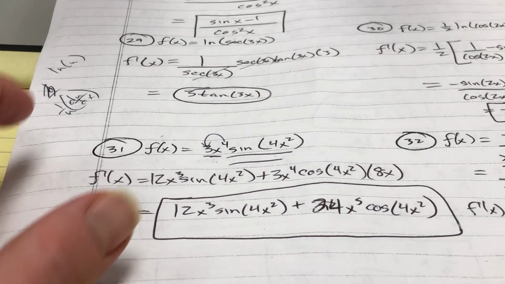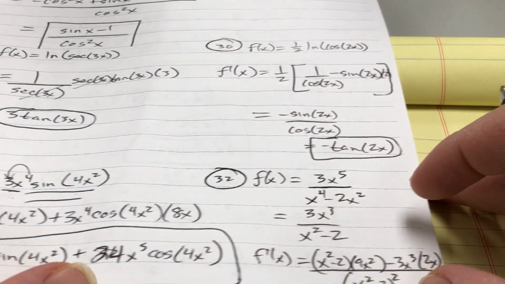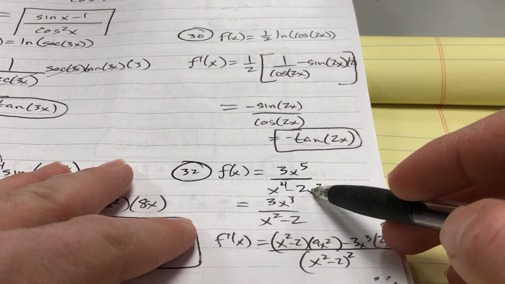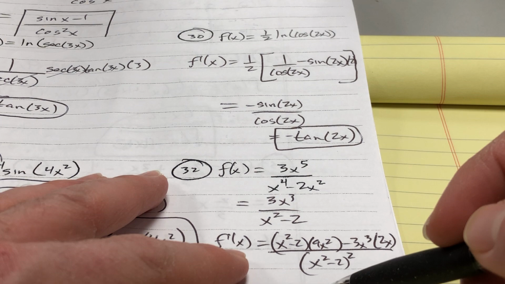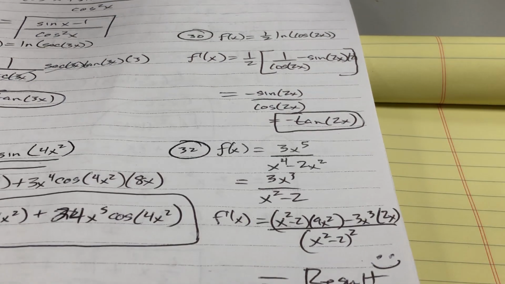And we are almost done here. 32. First off, divide everything by x squared. That'll make it much nicer for us. Please do that, or else you're going to get an answer that can still be simplified, and that's going to cost us some points.